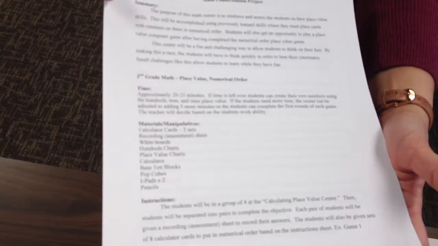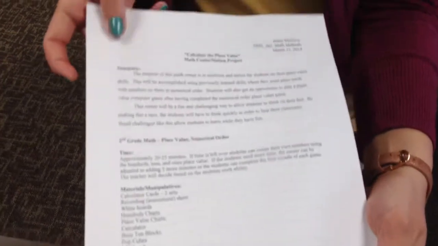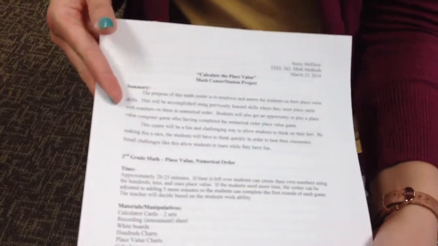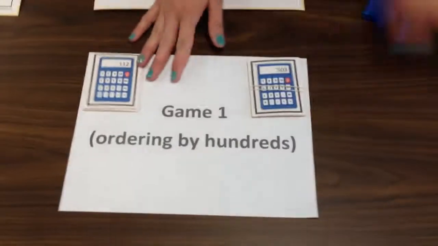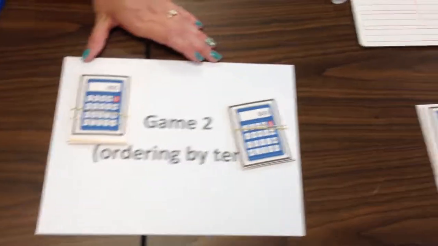It is called Calculate the Place Value, and it is based for 2nd grade math on place value and numerical order. Okay, so what we have here is 3 different games all in one station. You will see that each game has 2 sets of cards.